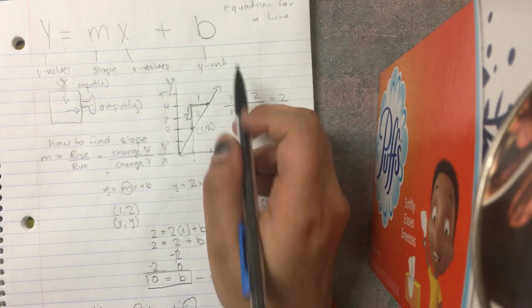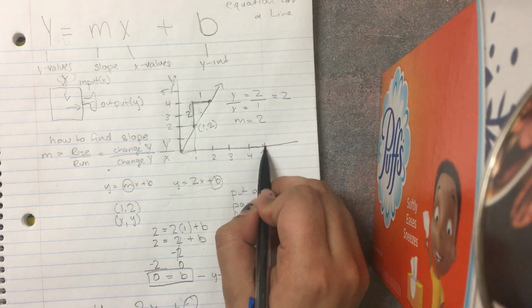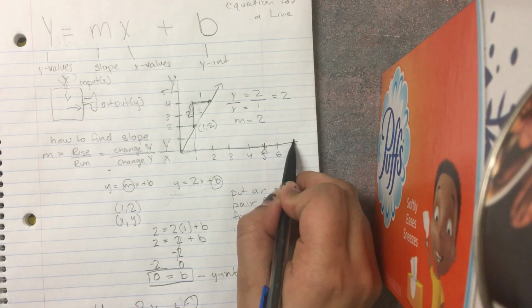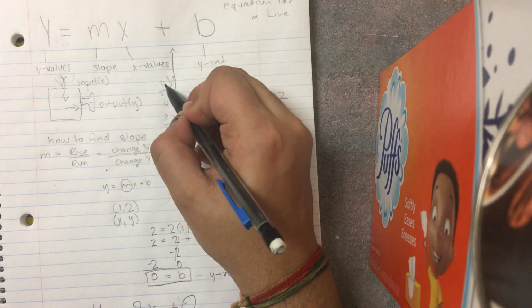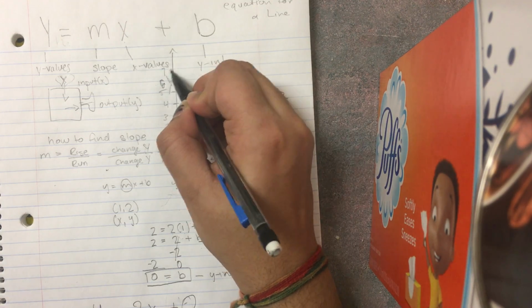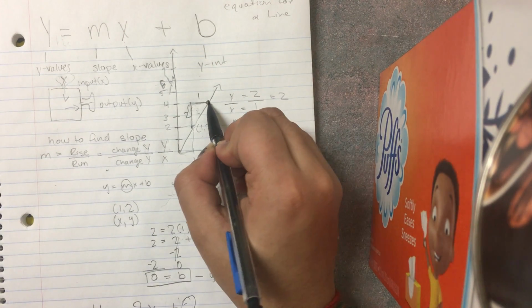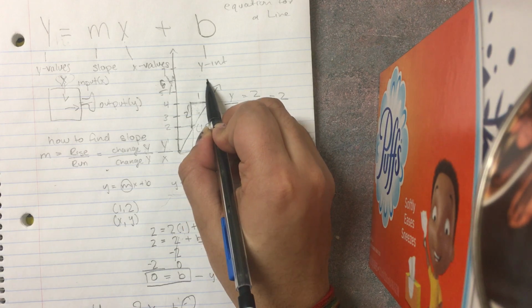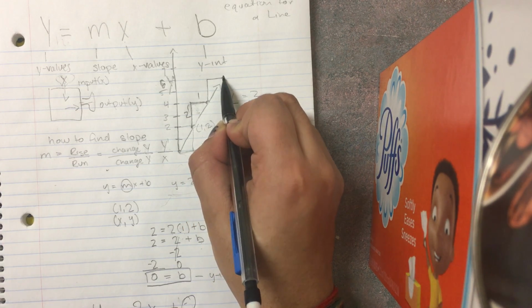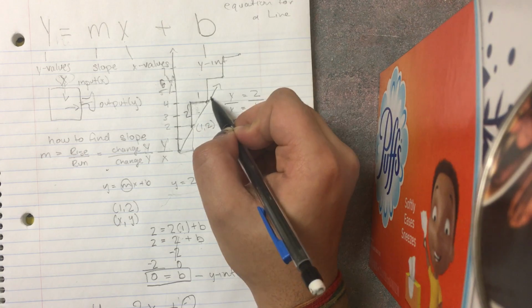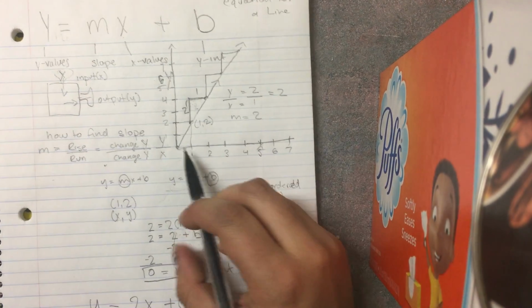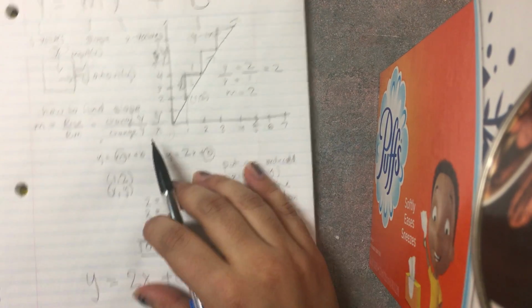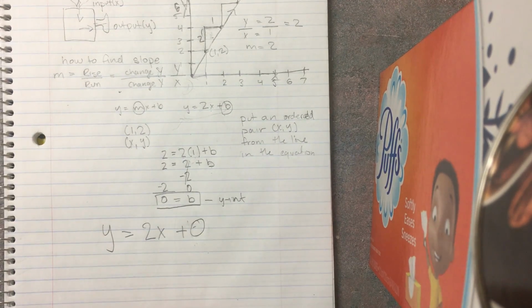If we wanted to continue this graph and go 5, 6, 7, we could do that. We could go up 2 and across 1, here's your next point. Up 2, across 1. And that's how we could extend the line. We can do that because we know what the slope is and we know where we started from, our y-intercept.